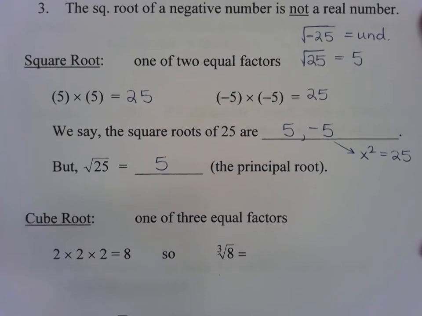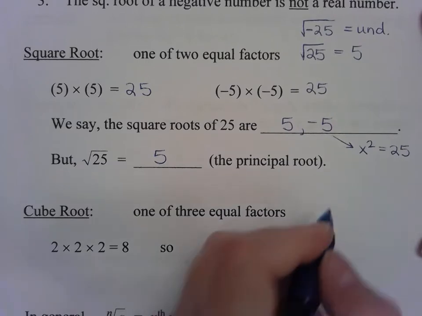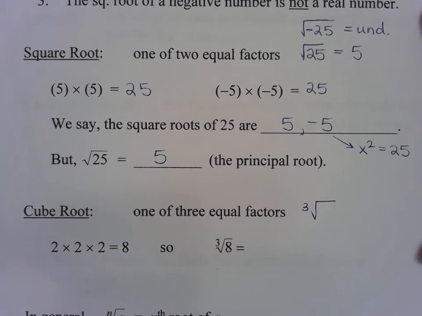All right. I also have up here the cube root. So it's similar, but now we're going to talk about the factors in groups of 3. So for a cube root, the symbol looks like this, with the little 3 out front. And that little 3 reminds us that we're looking for one of 3 equal factors. So since I can take 8 and break it into 2 times 2 times 2, right? 3 equal parts that are multiplied. The cube root of 8 would be 2.